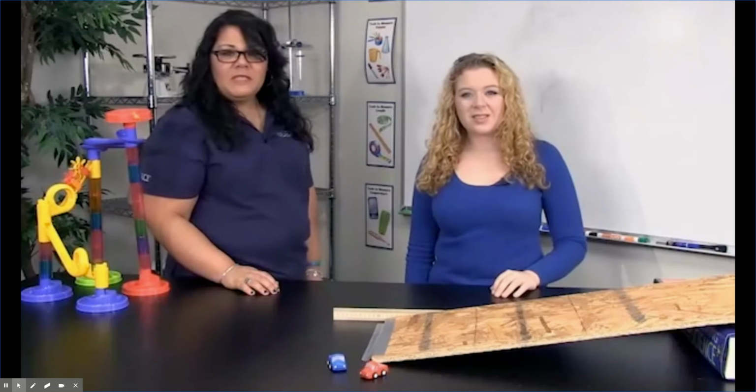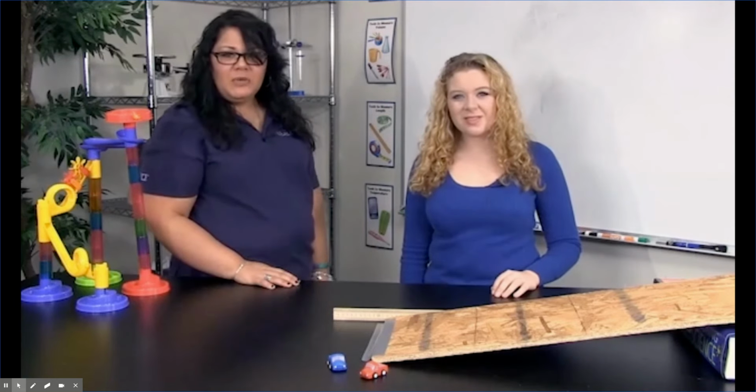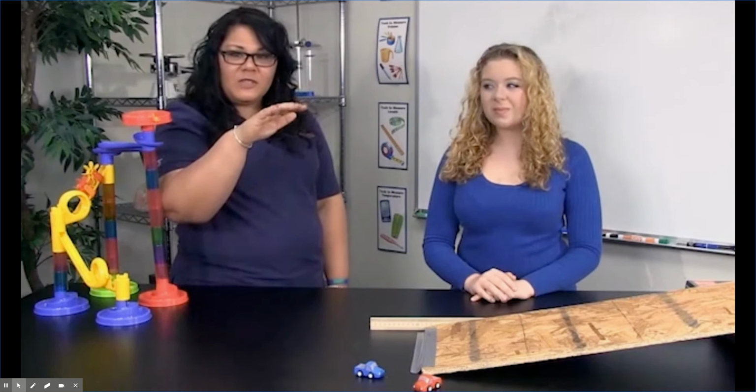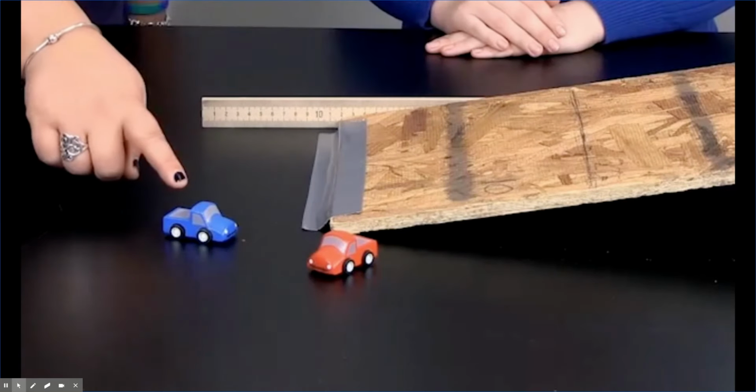We thought of a few experiments that might tell us what changes could be helpful. I hope you thought of some ideas too. Okay, let's think about how to set up the experiment. One of the experiments will test whether the height of the hills will change how far the marble will travel. I'm going to use a ramp and a toy car.